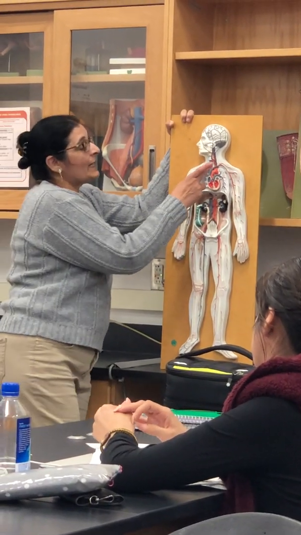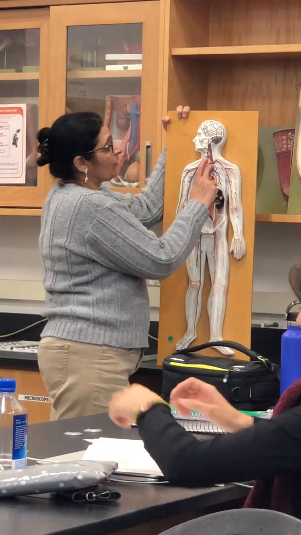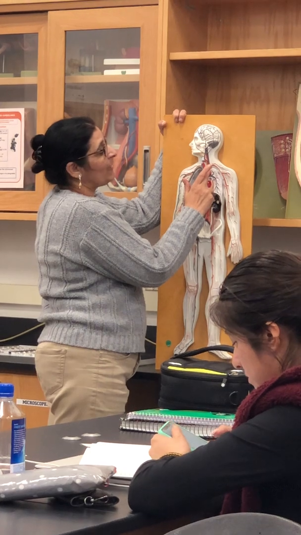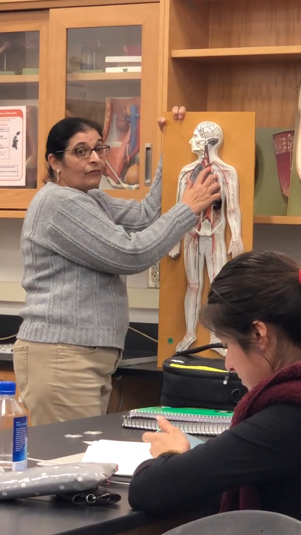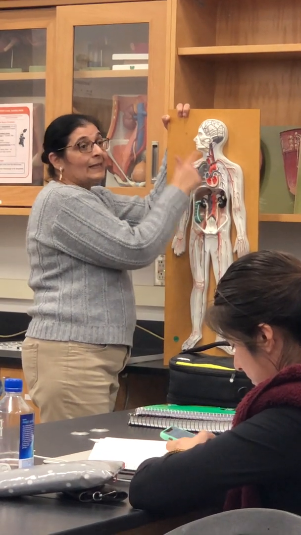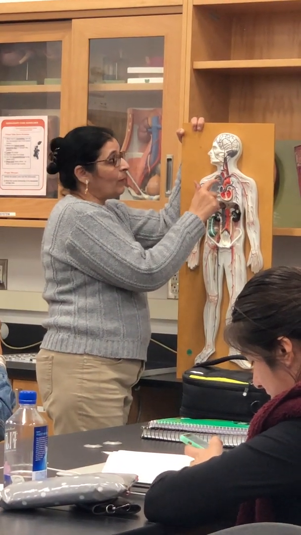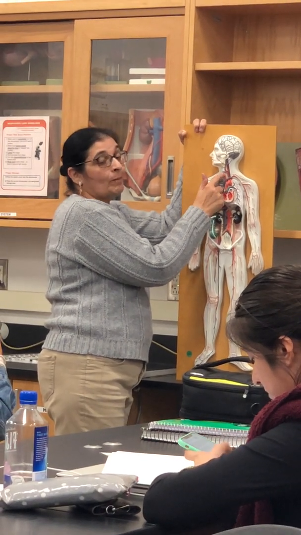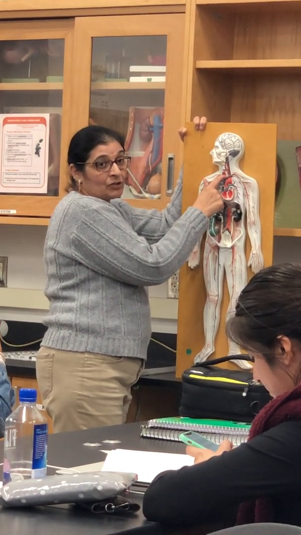On the left side, you have the left carotid artery and the left subclavian artery arising from the aortic arch itself. On the right side, they do not arise from the aortic arch. Instead, they branch from the brachiocephalic trunk.